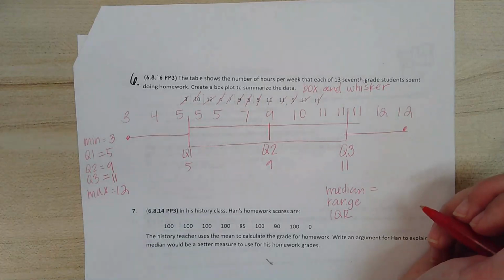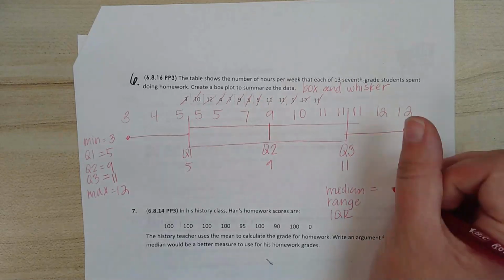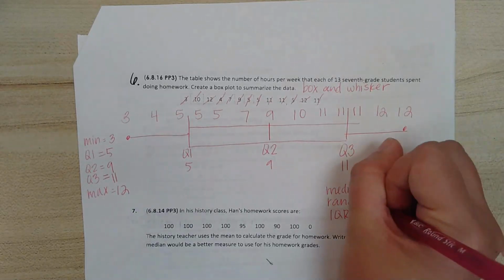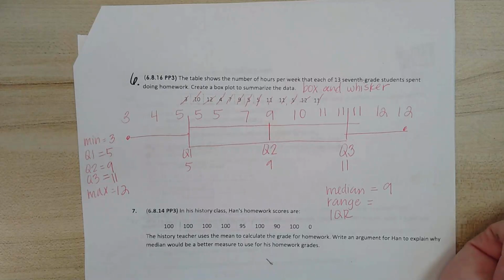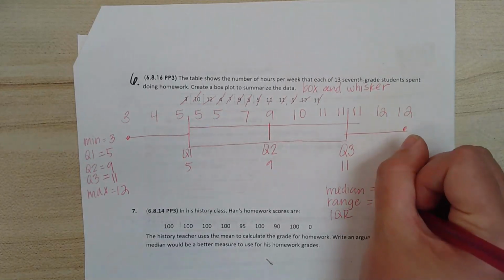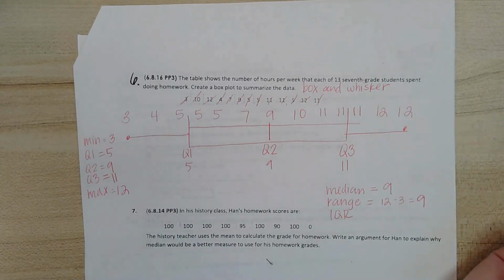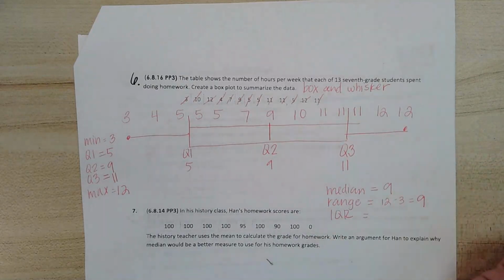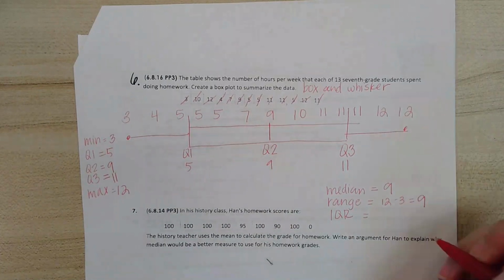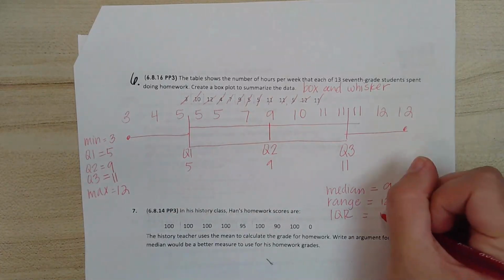You already found it. 9. Thank you. What's my range? How do we find range? Max minus min. 12 minus 3. We already found them. It is 9. All right. And what's my IQR? What do I do to find IQR? Q3 minus Q1. Q3 minus Q1 would be 11 minus 5, and you get 6.